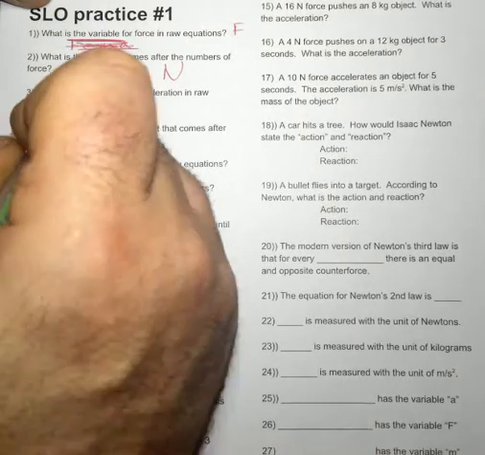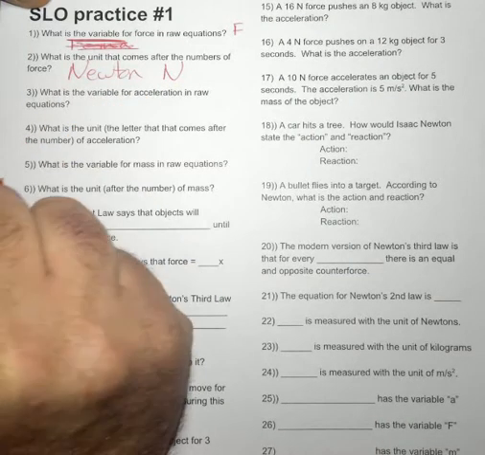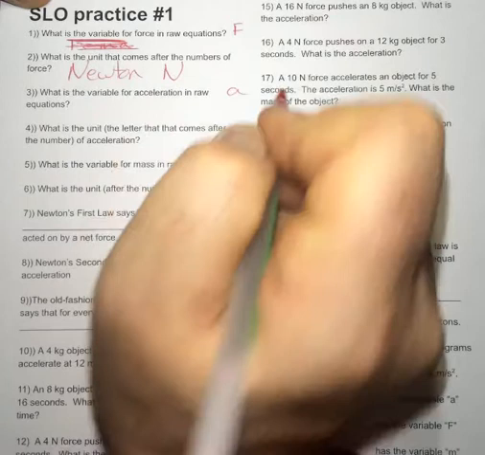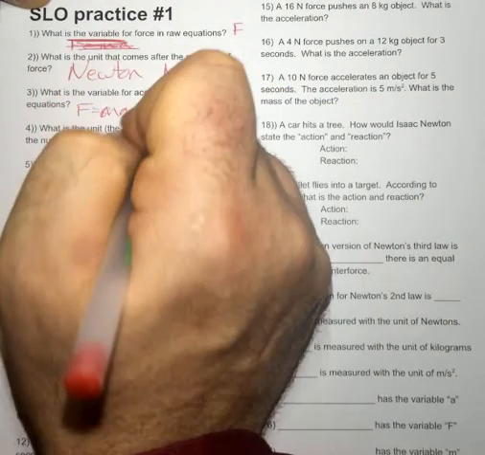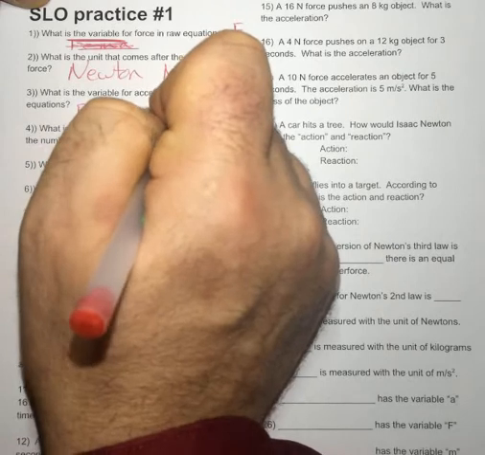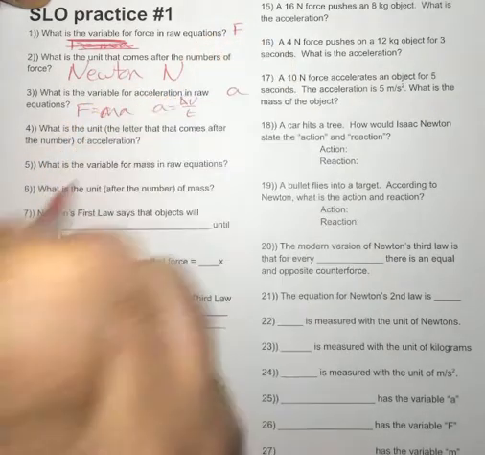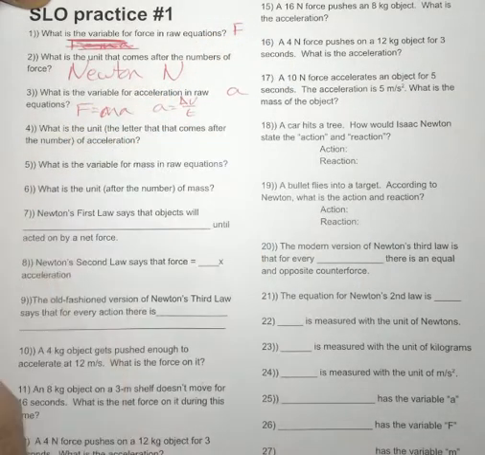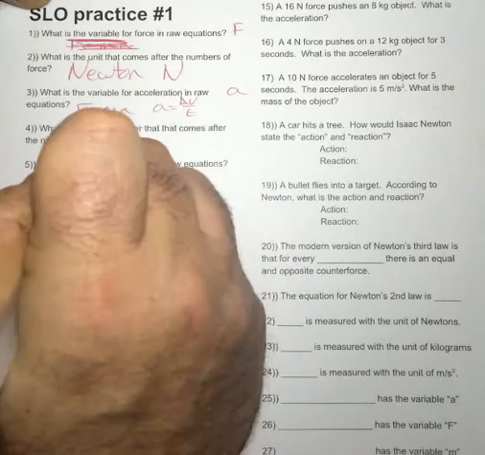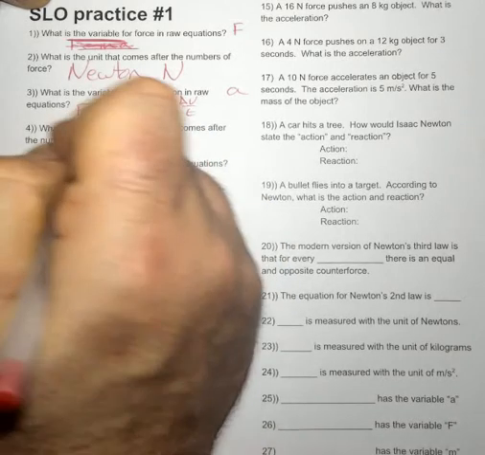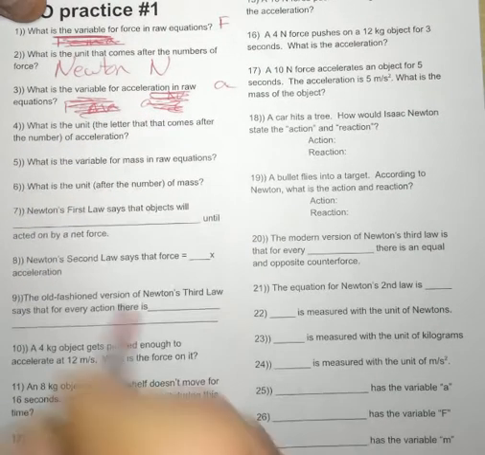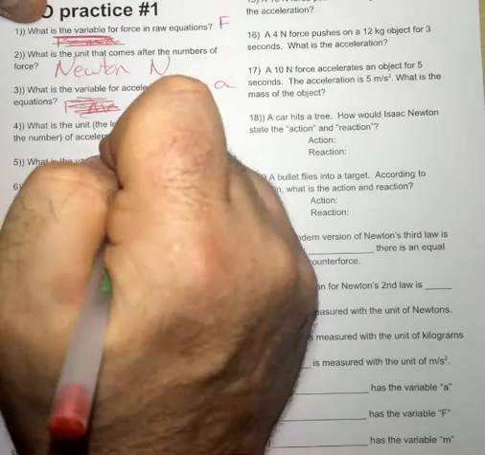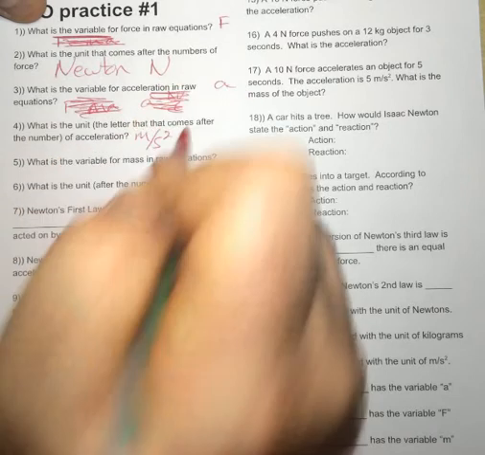What's the variable for acceleration in raw equations? That's the letter A, again as in the equation F equals ma, or A is equal to delta V over T. In these cases, we call those raw equations, and that variable stands for the acceleration. A is the answer. What's the unit for acceleration? That's meters per second squared.